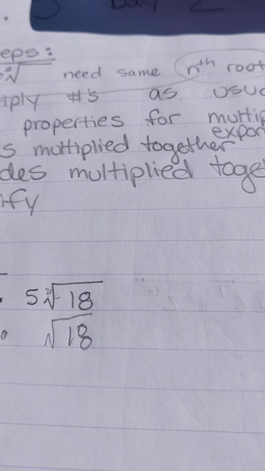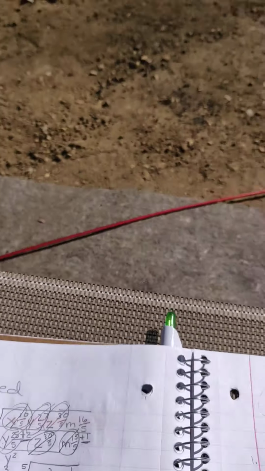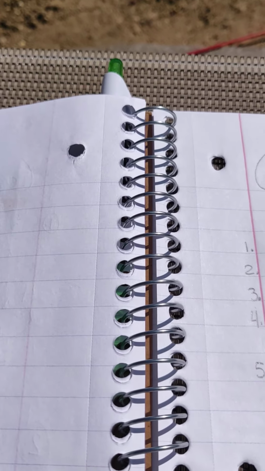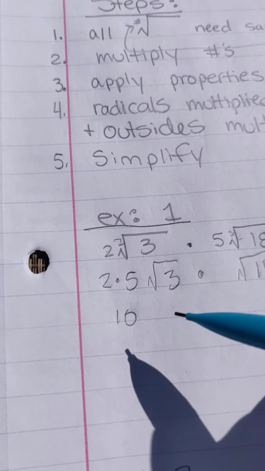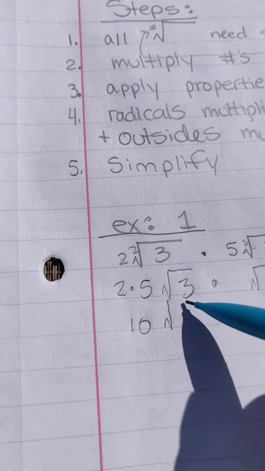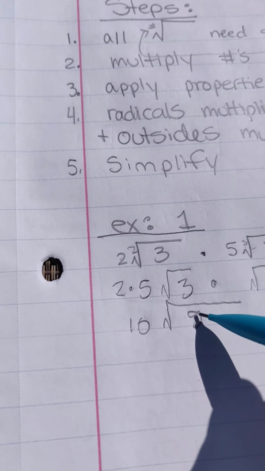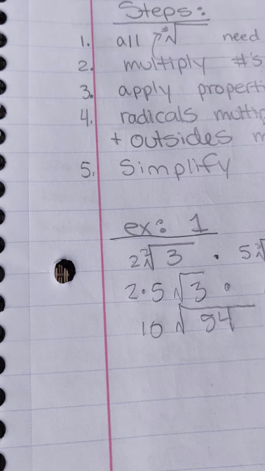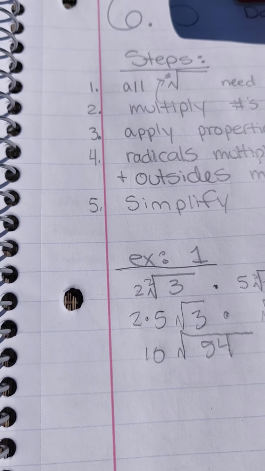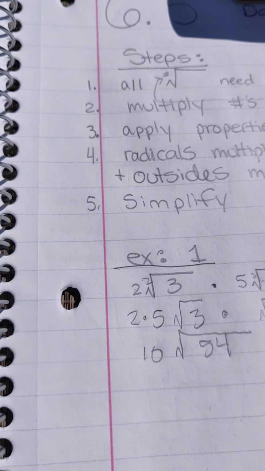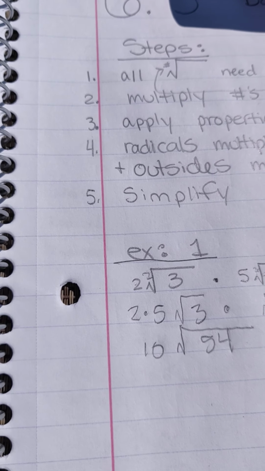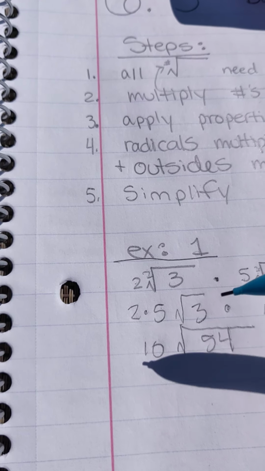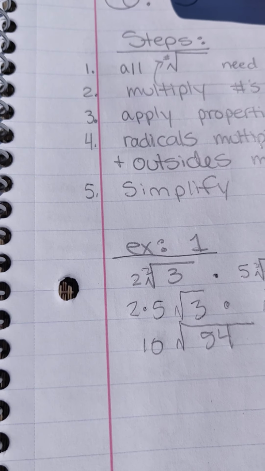3 times 18 gives us 54. So let's make sure I'm in the right spot. I've got 54 here. Looking at our steps, it says radicals are multiplied together. Okay, I just did that. And the outsides are multiplied together. Yep, already did that. Step 5, simplify.